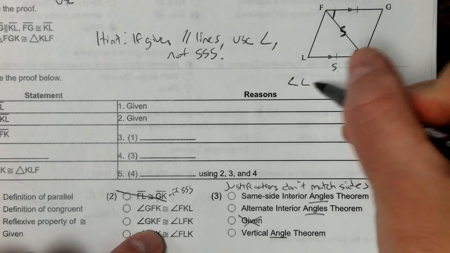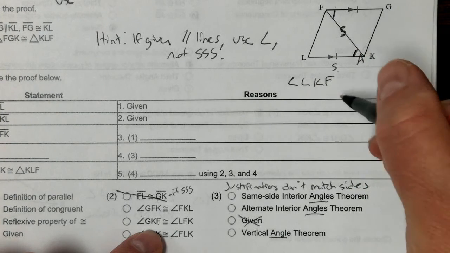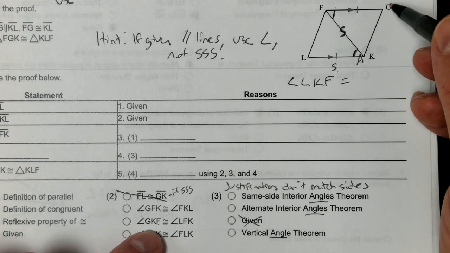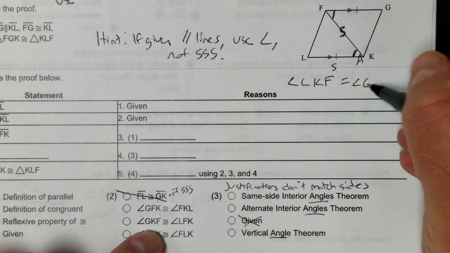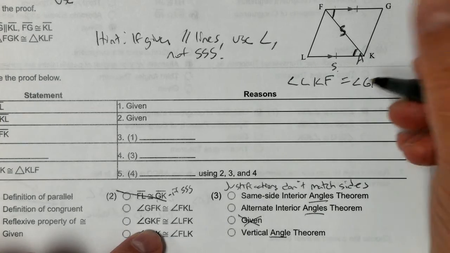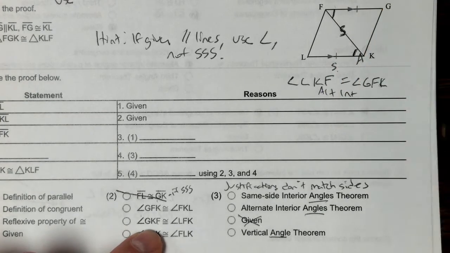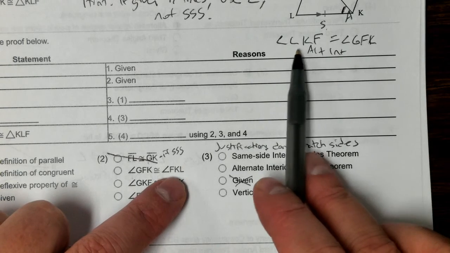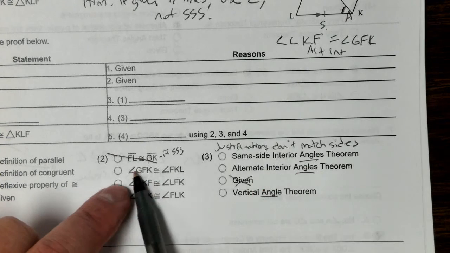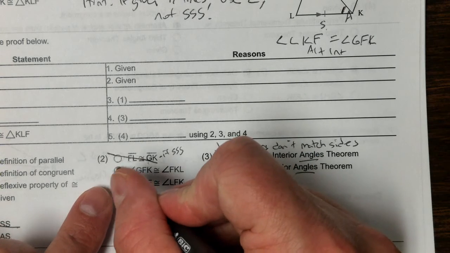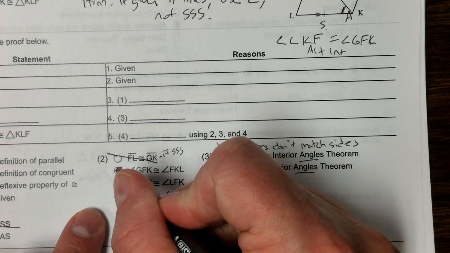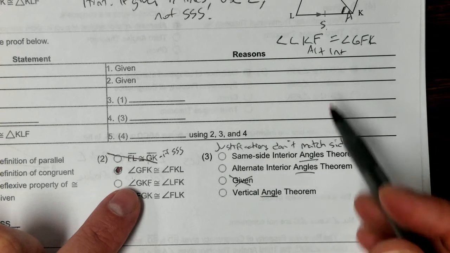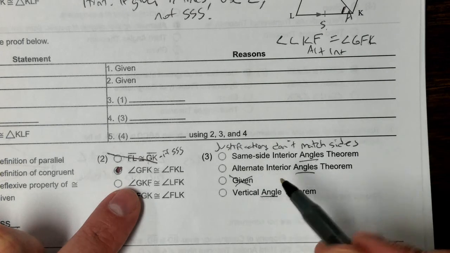That would be like LKF equal to GFK from alternate interior. And so let's find that choice. There's the LKF and GFK. Okay, so it's the second one right there. And as I said, alternate interior, so that's this one.